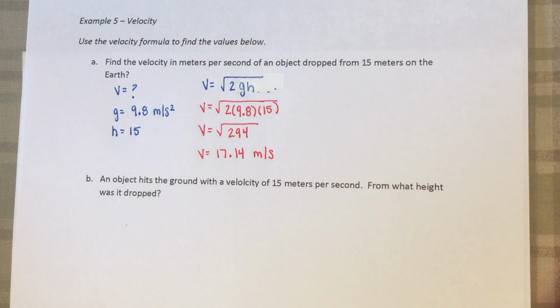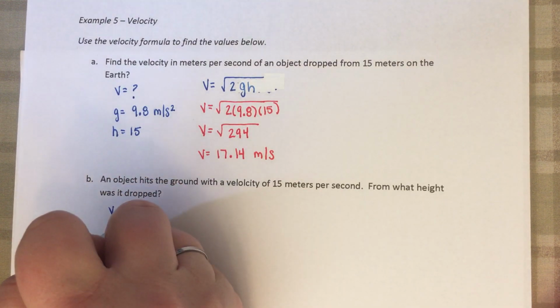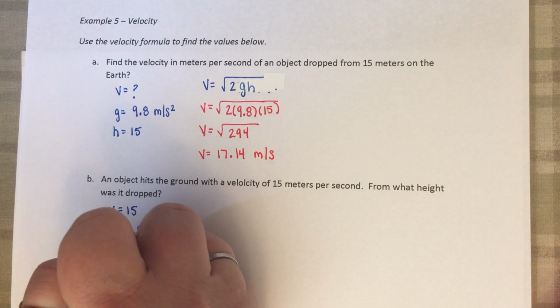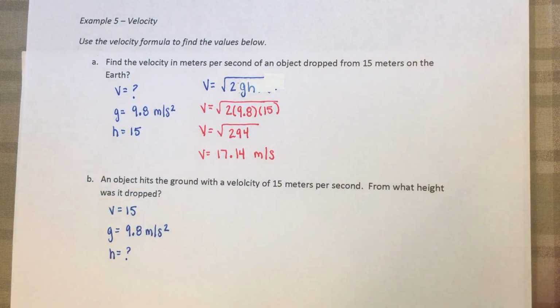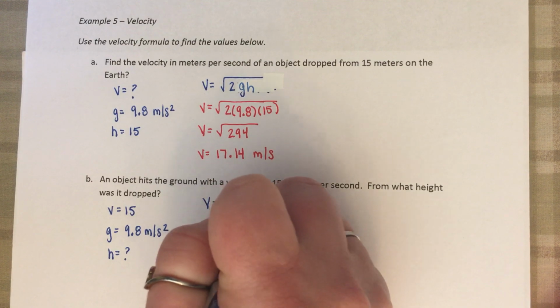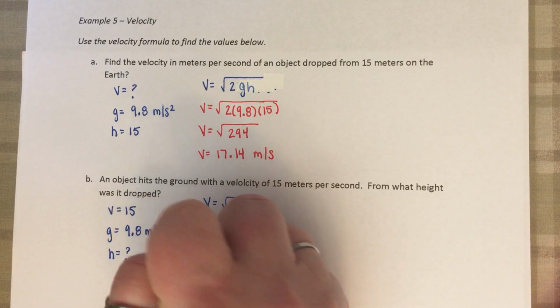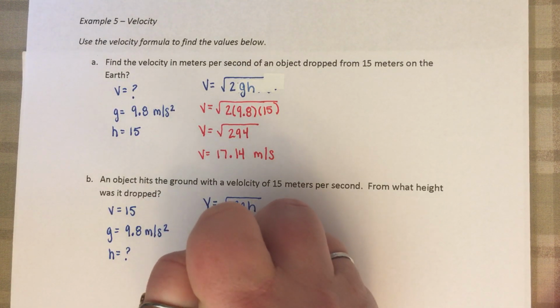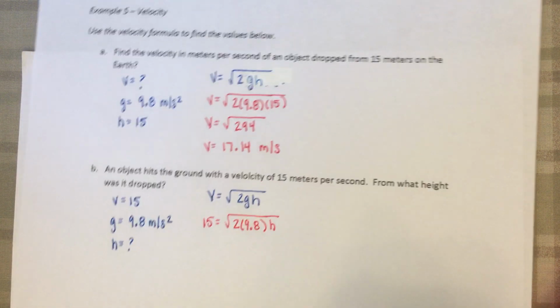In B, we're still going to use the same formula. An object hits the ground with a velocity of 15 meters per second. From what height was it dropped? Right. So now we have a velocity. Our velocity is 15. Our G is still going to be our 9.8 meters per second squared. But this time we are looking for the height. So V is the square root of 2gh. V is 15. And we have 2 times 9.8 times h. We don't know our height.